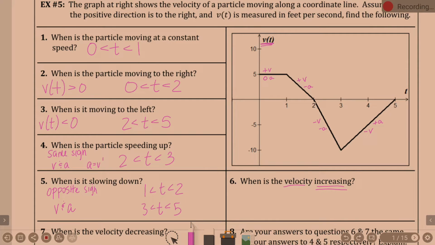Acceleration is positive. We are looking, if velocity is increasing, that means your acceleration is pushing it to increase. So that means your acceleration is positive, and acceleration is positive on the interval from 3 to 5. Are you with me there? Now, I'm going to be flipping pages back and forth. Look at your next question. When is the velocity decreasing? 1 to 3.